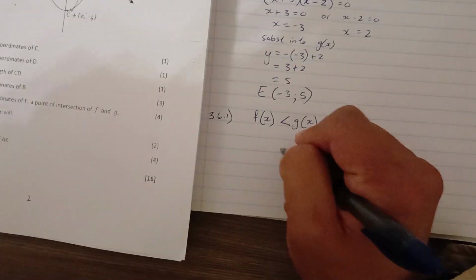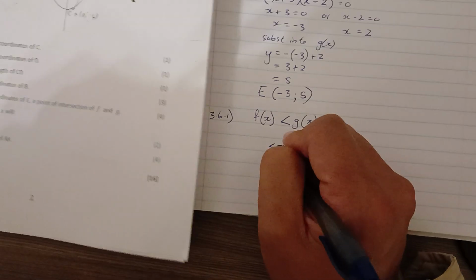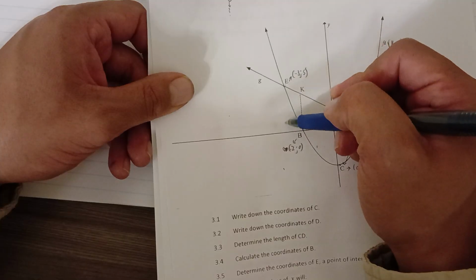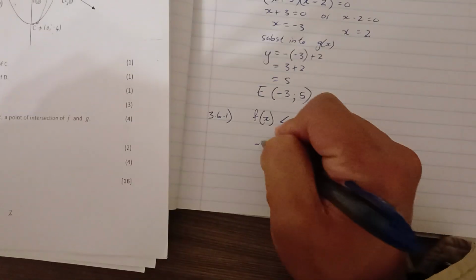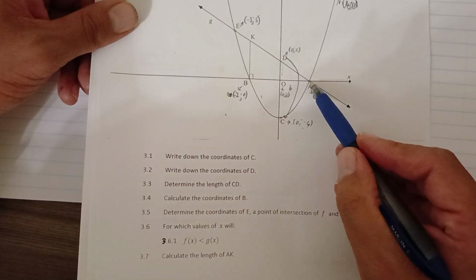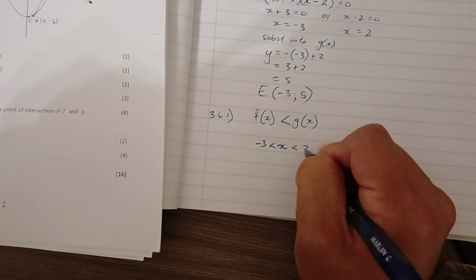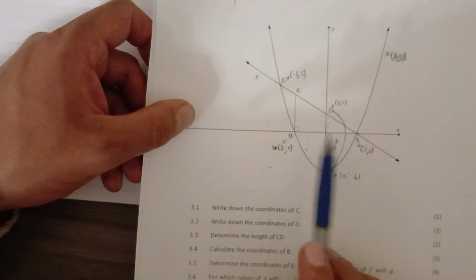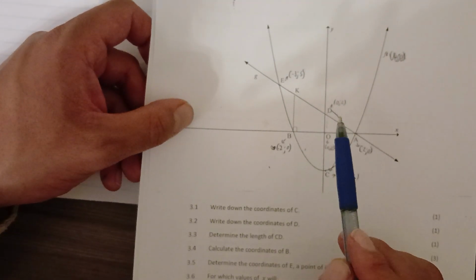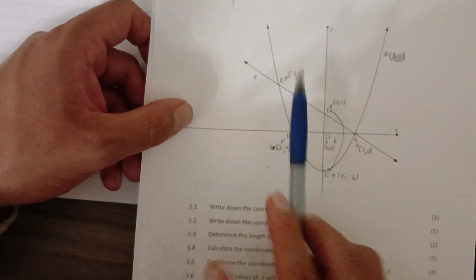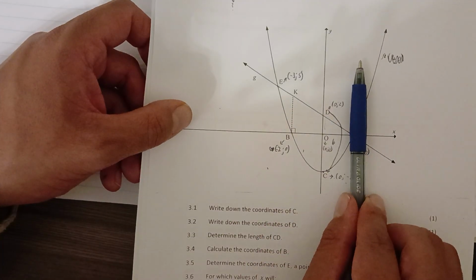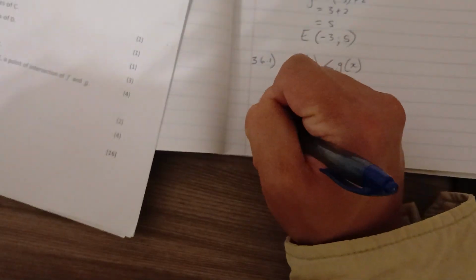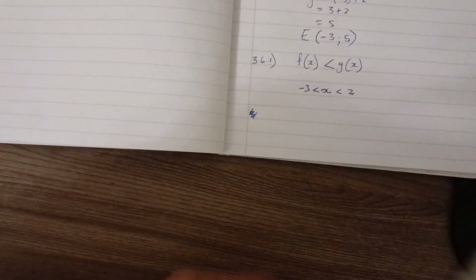So my answer is going to be x is greater than, so what's the x value there at E? We calculated that in the previous one. That's negative 3. And what is the x value of A? It is 2. So x will be everything greater than negative 3 and everything less than 2. Okay, I think we'll need a new page for 3.7.